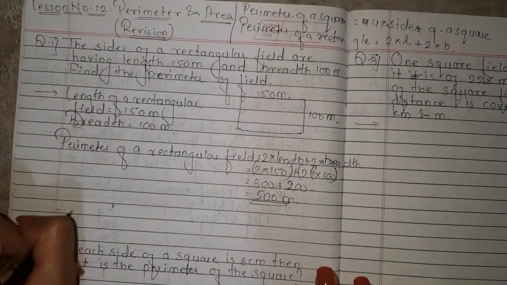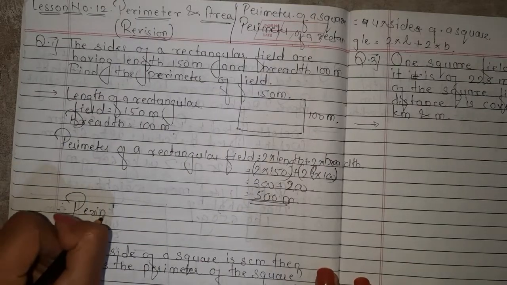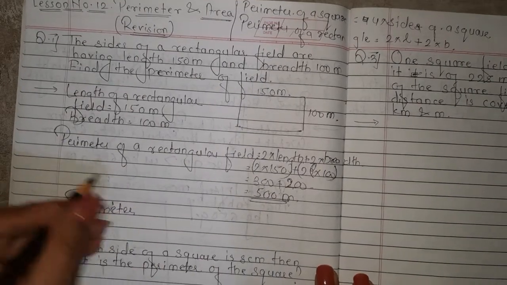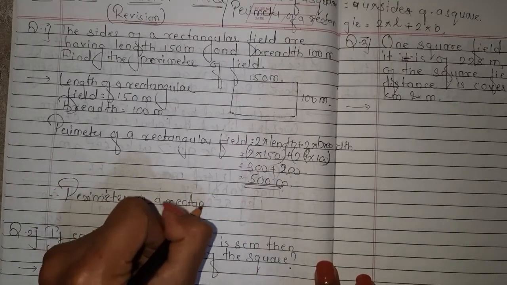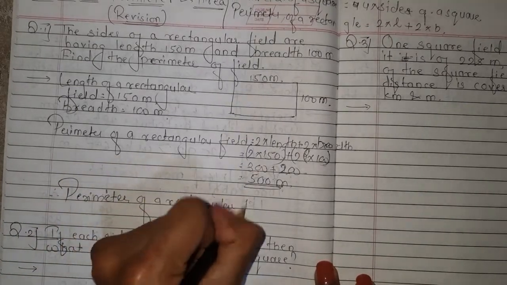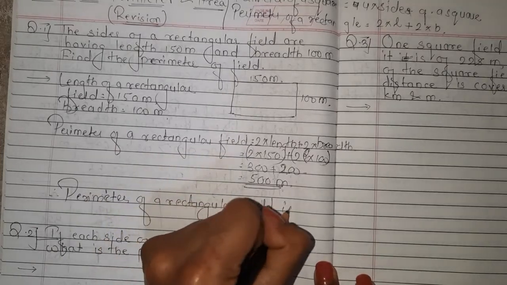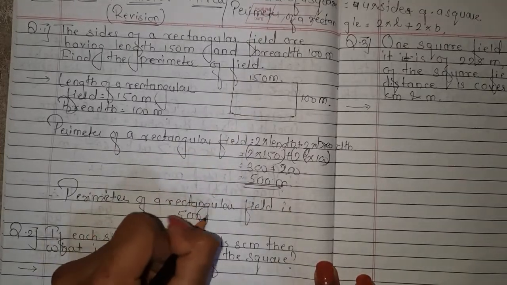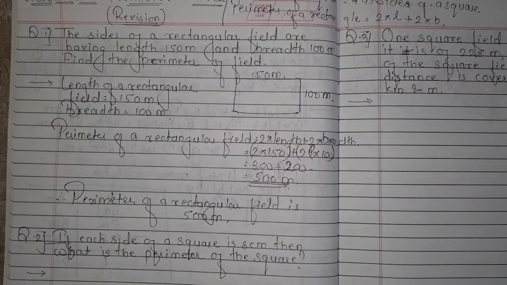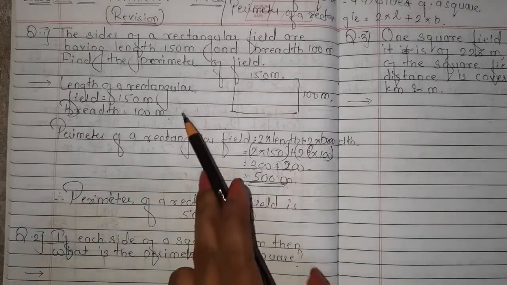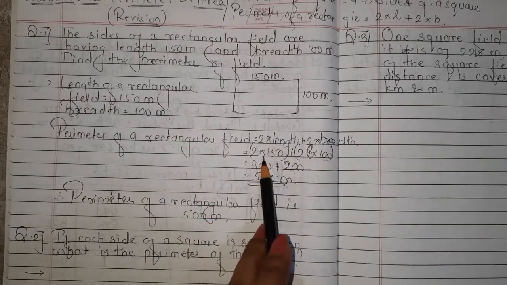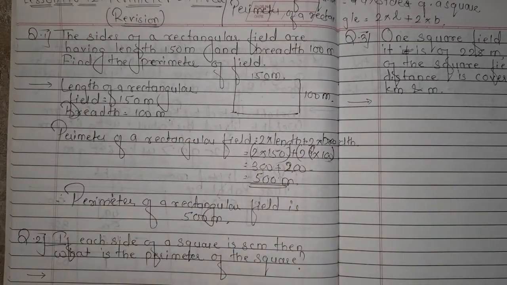Therefore, perimeter of a rectangular field is 500 meters. You have to just put these values into the formula of perimeter of rectangle.